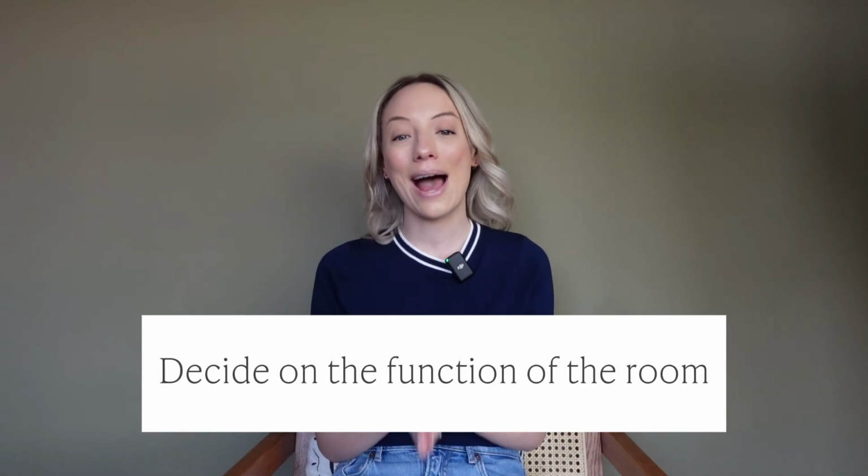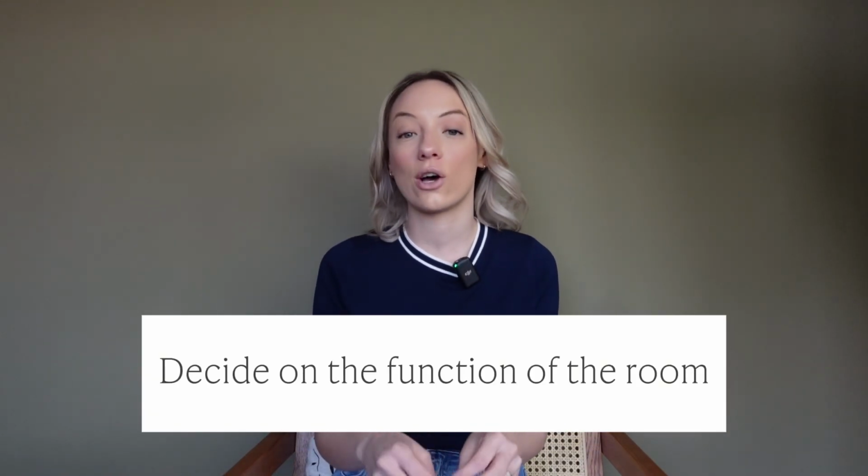It's best to start at the beginning, and first of all you need to decide on the function of the room. So sit back, make a list and think what you want from the room and what it needs to do for you. So how many people does it need to sit? Is it going to be used by all the family and it needs some really family friendly pieces in there? The layout needs to work for toy storage, for instance. Do you need it to have a work area? Maybe you want a separate area where you might sit and have a coffee with a friend, a really sociable space.